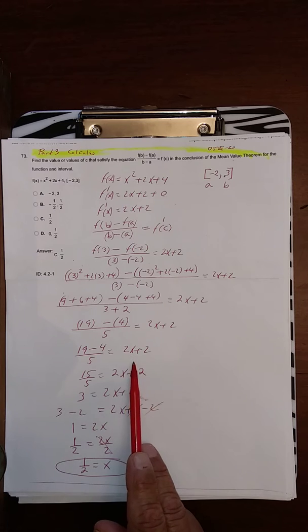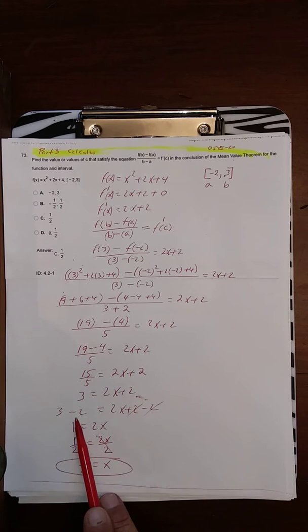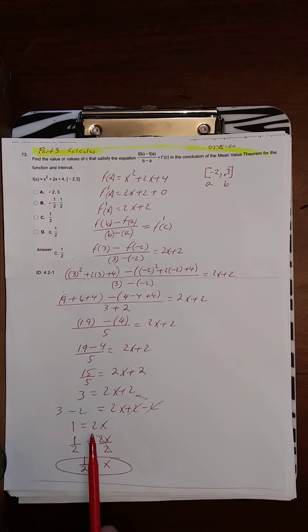2x plus 2. Find the x that works there. So we have minus 2 minus 2. So we divide by 2, divide by 2. So x is a half.